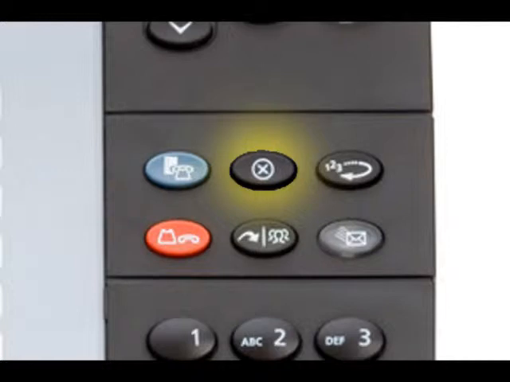The cancel key simply clears the last command. It allows you to back out from wherever you're at in case you made a mistake. If you panic and want to leave wherever you're at, you just hit that key. It's going to bring you back to a neutral state in the phone.